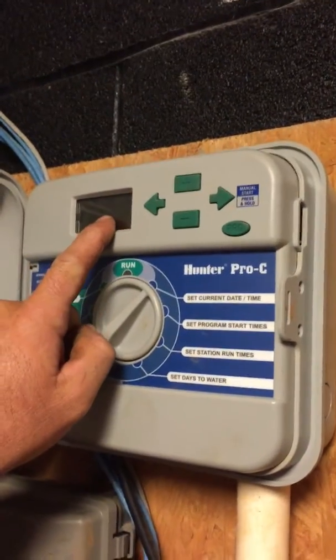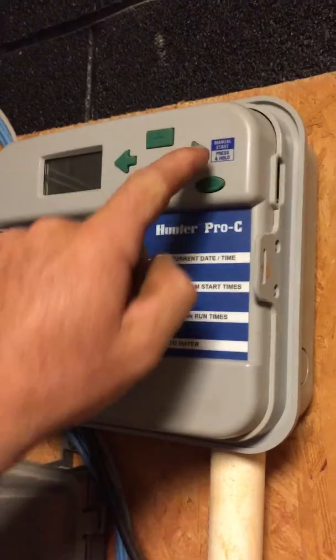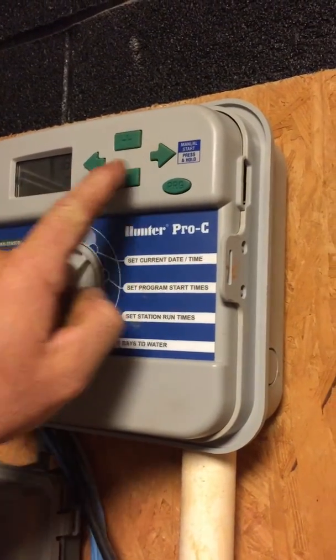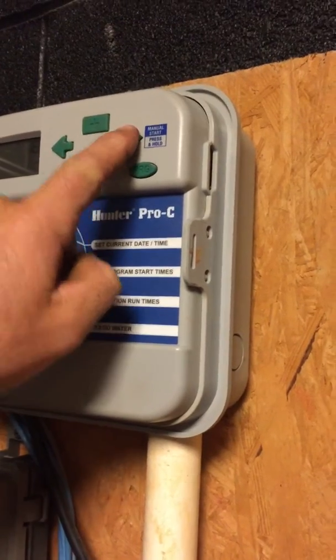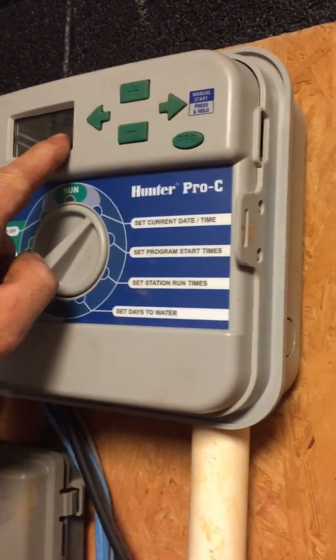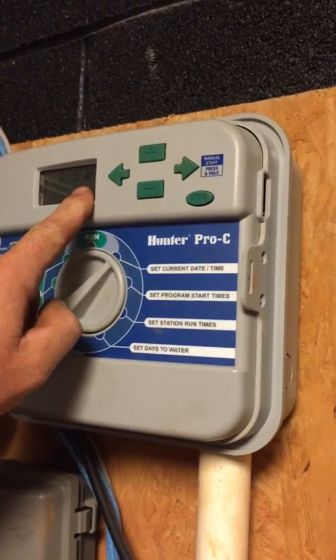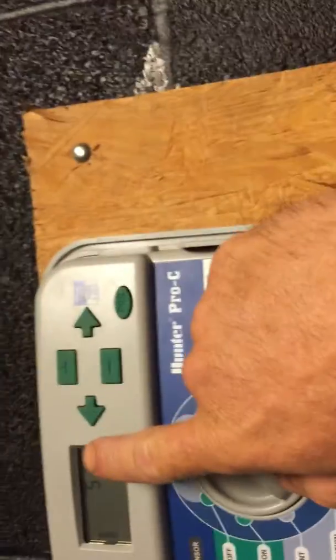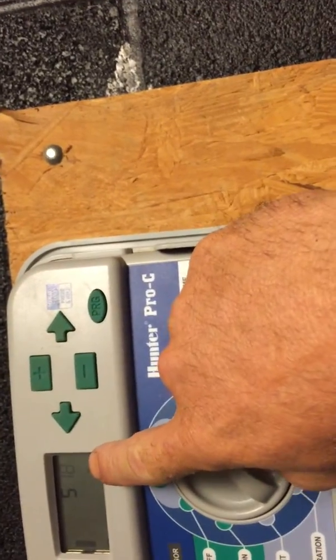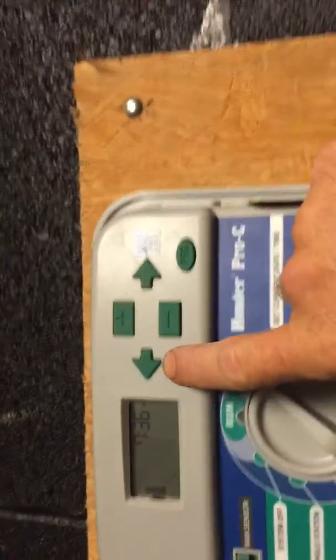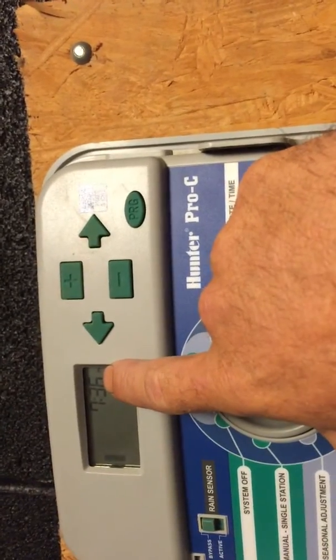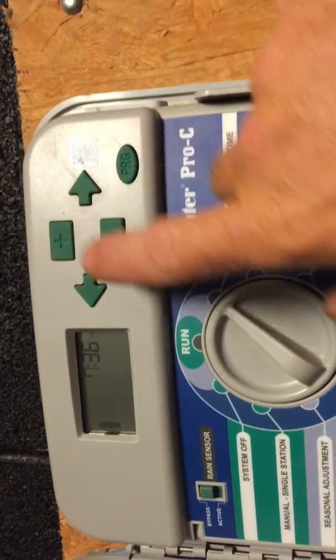It's 2015, so we're good. I push the arrow over, it's 5. The month is 5, which is correct, May. I push the arrow, it scrolls over. The next day is the 18th, and that's good. So I scroll over. My time is showing me PM flashing here. That's good, so I scroll over.